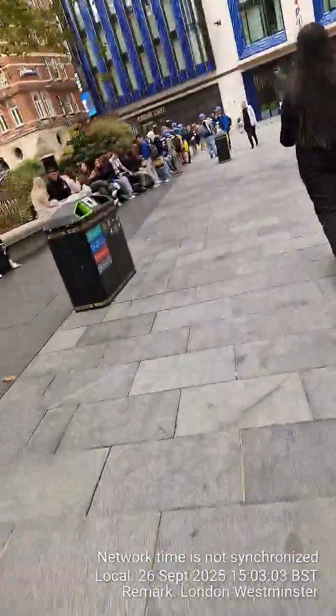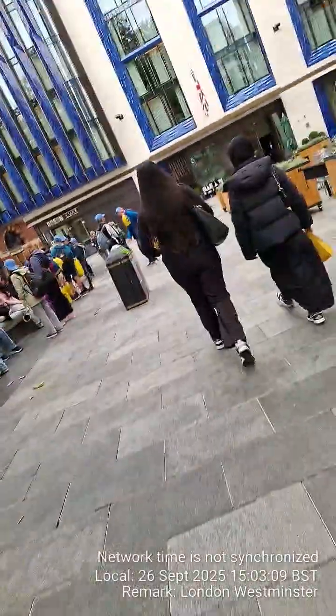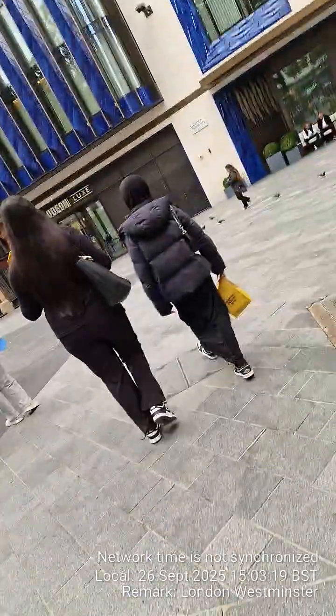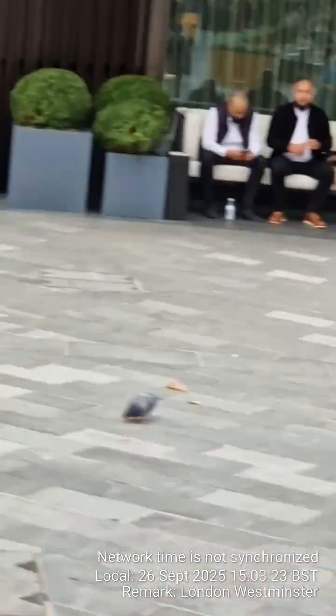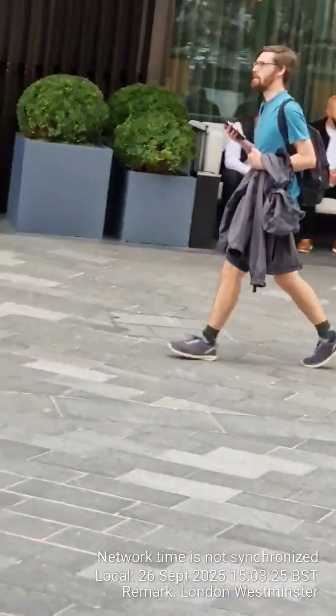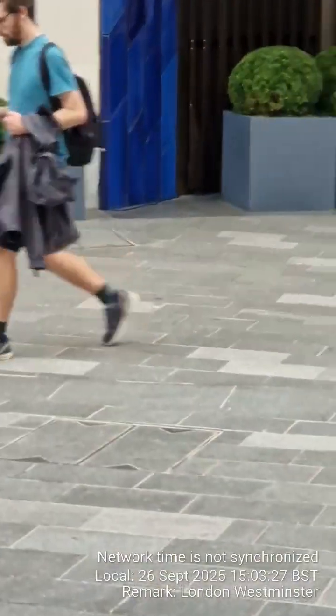Just to annoy me, apparently. Oh my God, I'm fucking tired. Look, it's the Matrix twins. They are the twins.